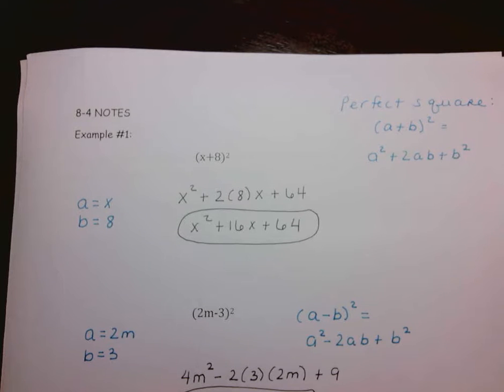This is the video for 8.4 and we are talking about perfect squares. You do have to memorize this, and you're going to have to trust me when I tell you how very important this is going to be for Algebra 2, for college algebra, and for your SATs. You have to memorize this.